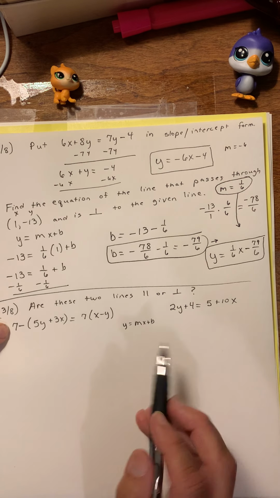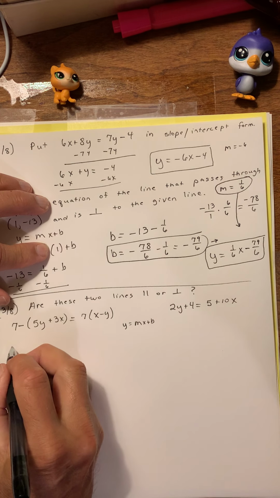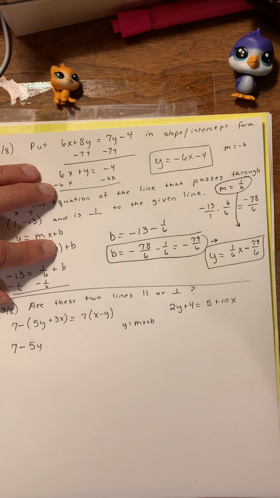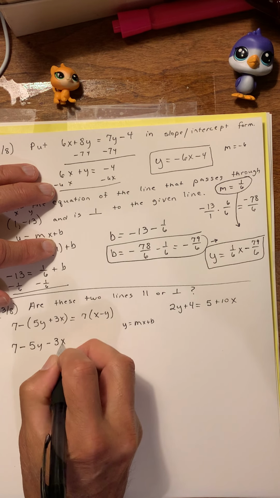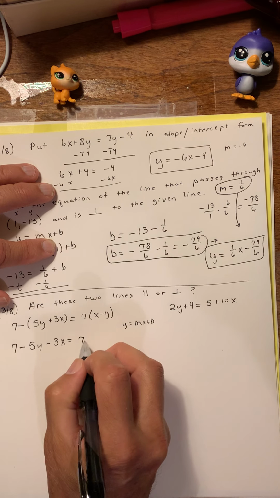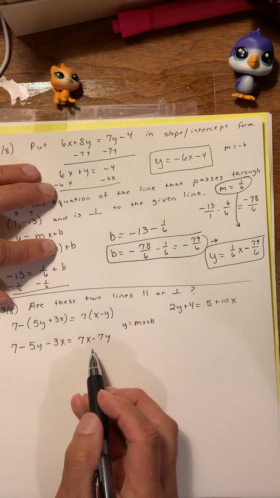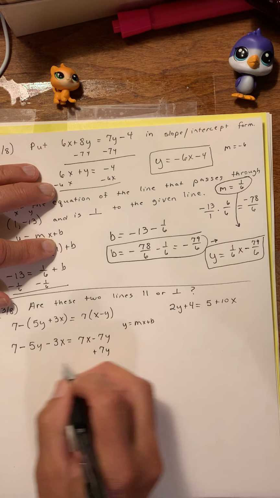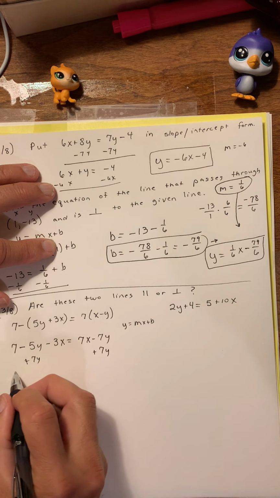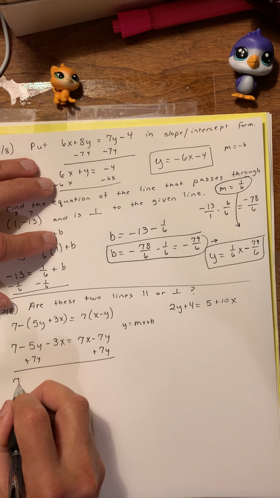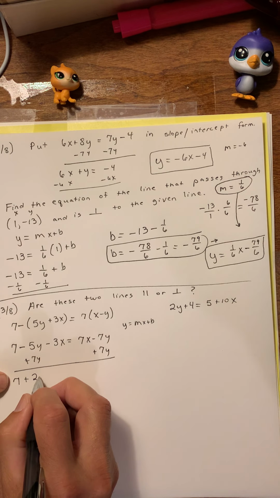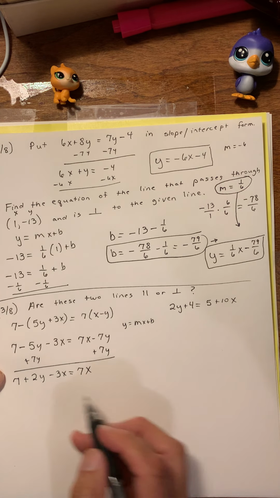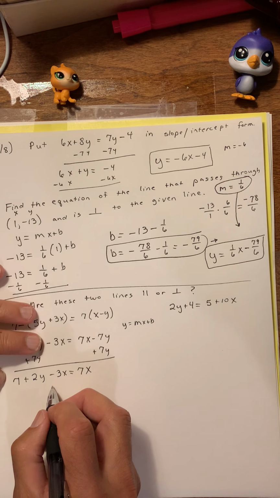All right, let's solve these guys for y. Distributing the negative. Distributing here. I need to get my y's on this side, right? To make it y equals. y is the only thing that belongs on the left side, so let's get rid of this.